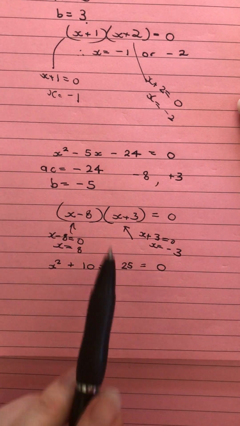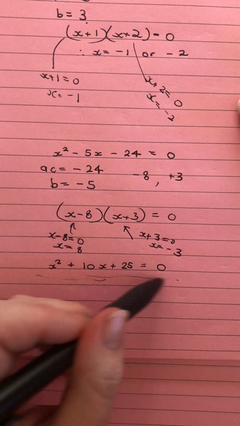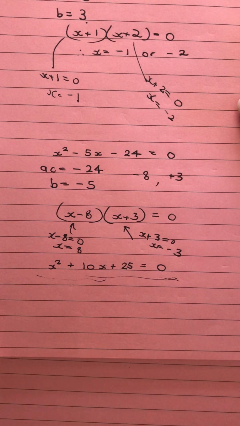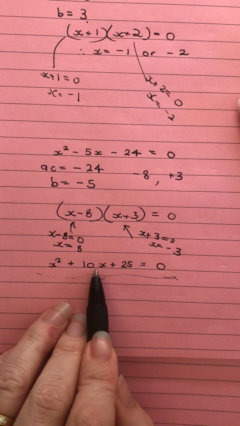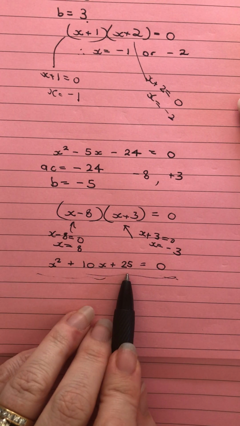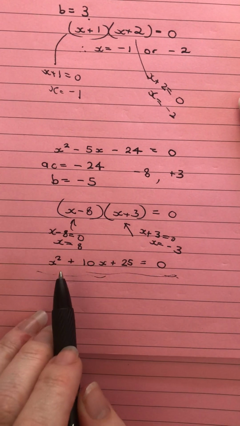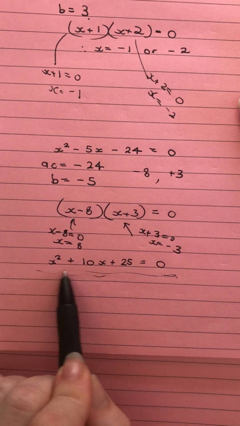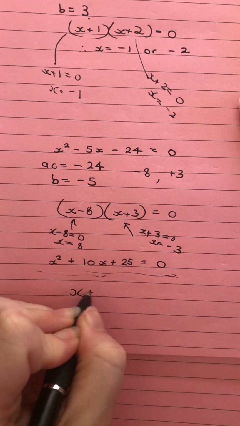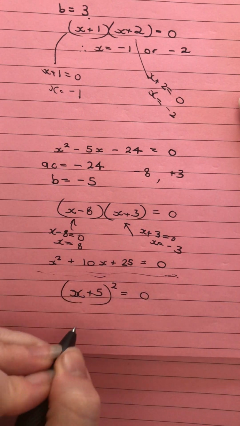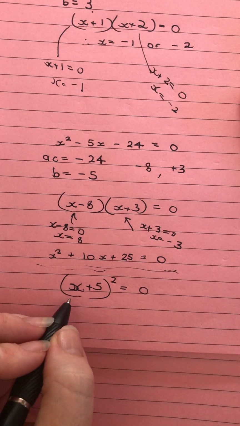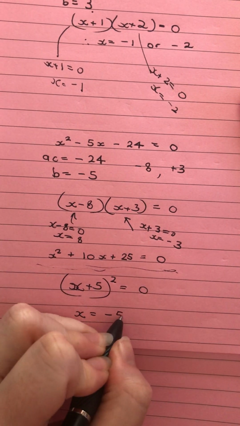Last one, recognizing that this is what we call a perfect square. And the other way to do it is 25, so AC is 25, B is 10. What multiplies to give 25 but adds to give 10? 5 times 5. Otherwise, we're recognizing the perfect square, which means we would have x plus 5 all squared equals 0. Therefore, we've only got one answer here. So x is equal to negative 5.